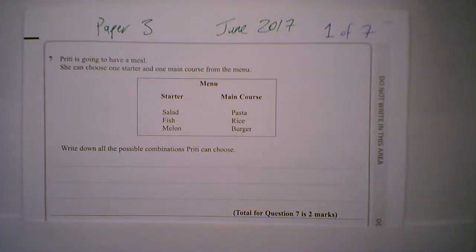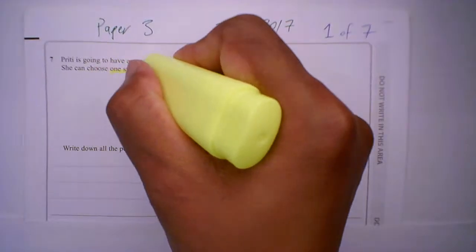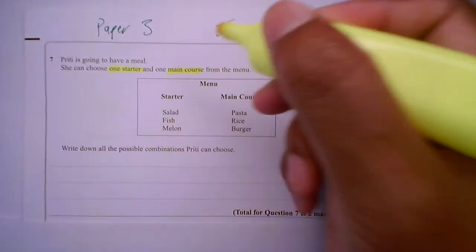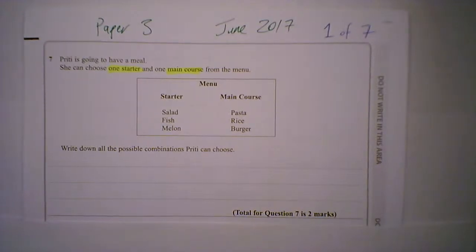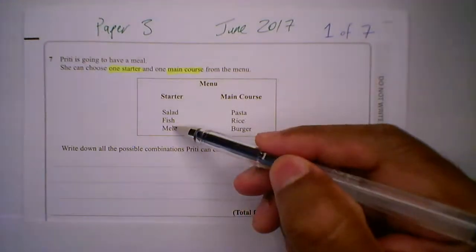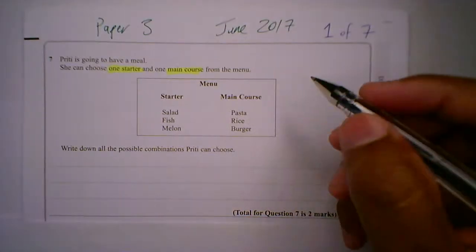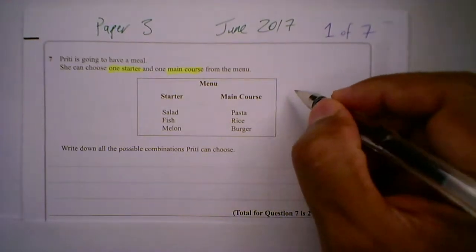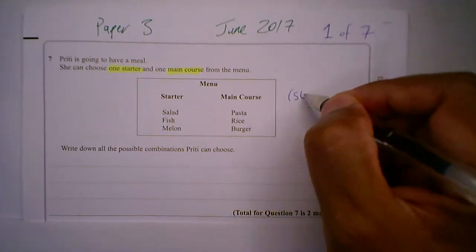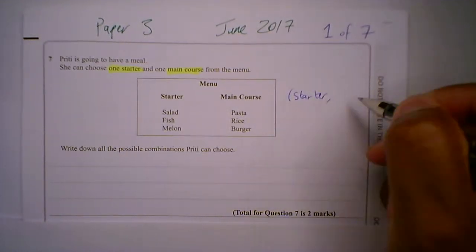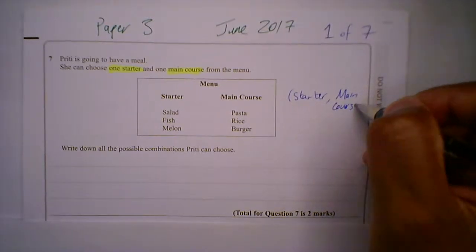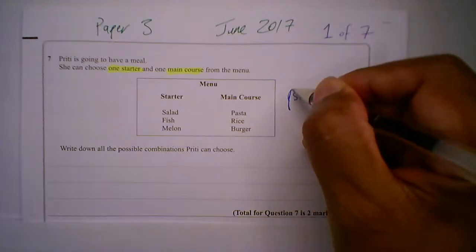So here we go. Pretty is going to have a meal. She can choose one starter and one main course from the menu. And so we have these things here: salad, fish, melon, pasta, and so on. Write down all the possible combinations Pretty can choose. So we can have a starter and a main course. So that's what we can have.